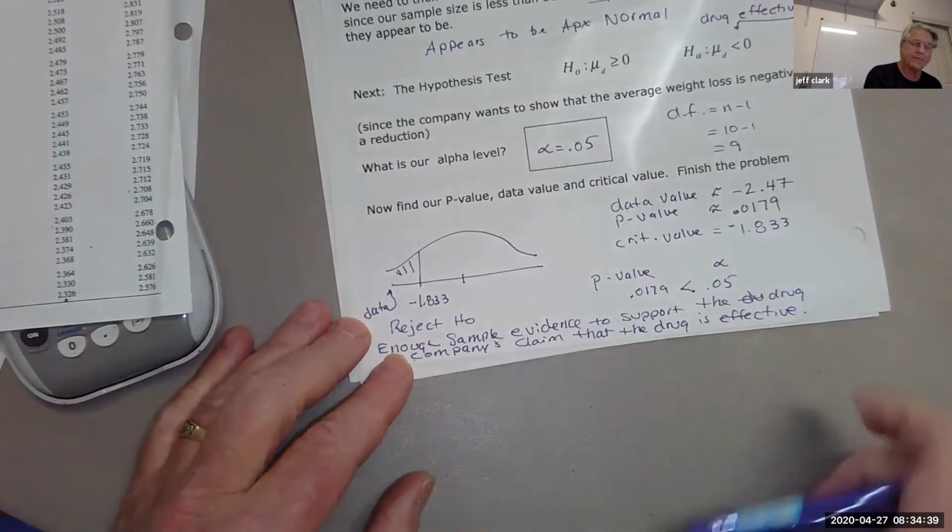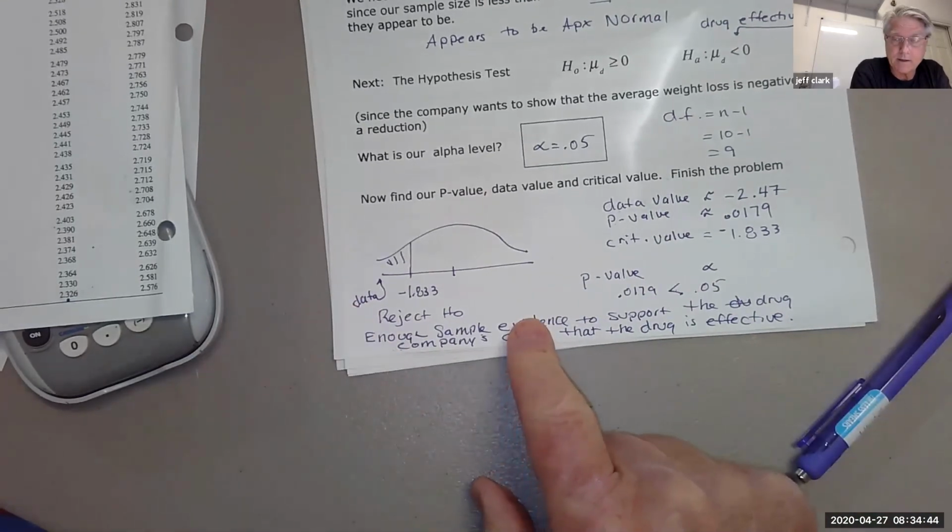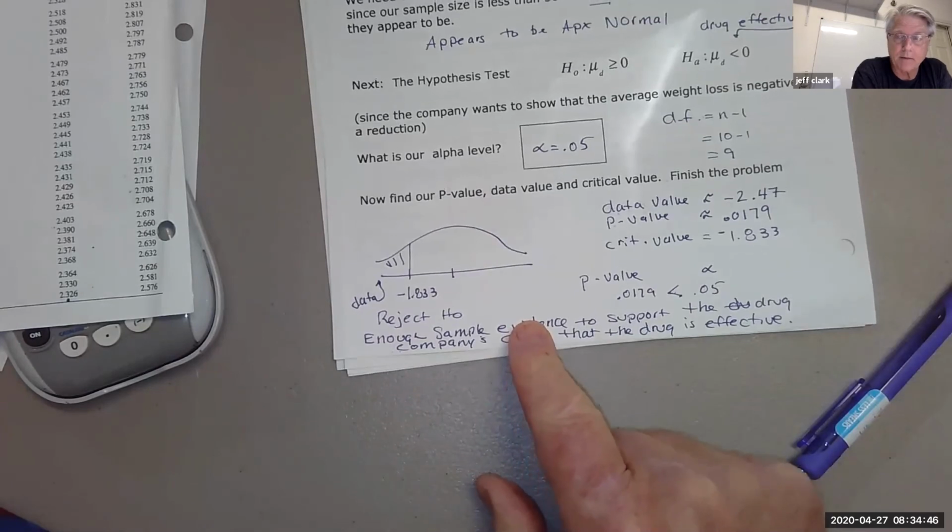So it looks like there's enough evidence to say that the weight loss drug looks to be effective in helping people lose weight.